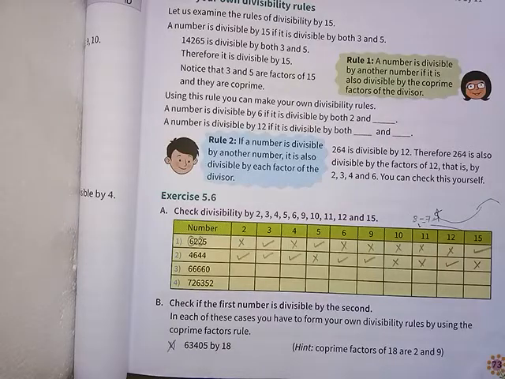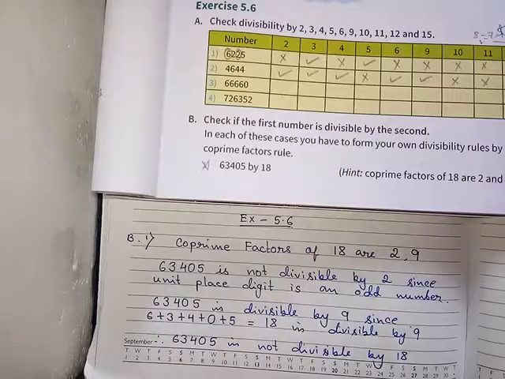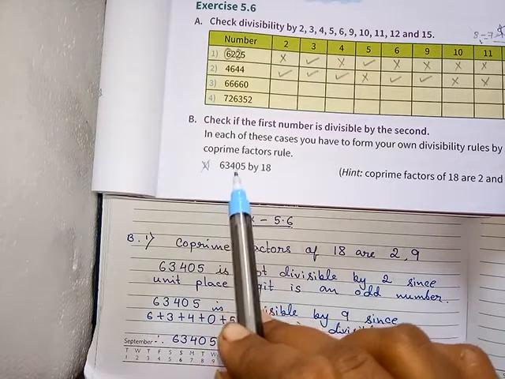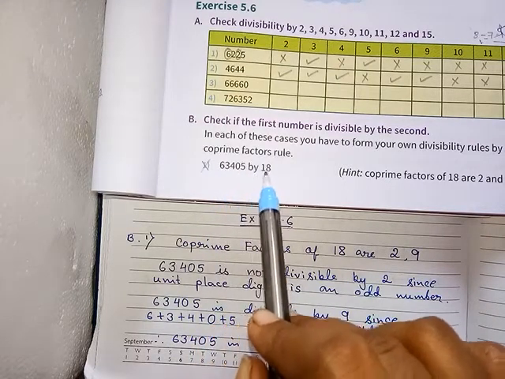Dear students, today we will continue exercise 5.6. It is based on the rule of divisibility. Today we will do sum number B part 1. We have to check if the number 63405 is divisible by 18 or not.